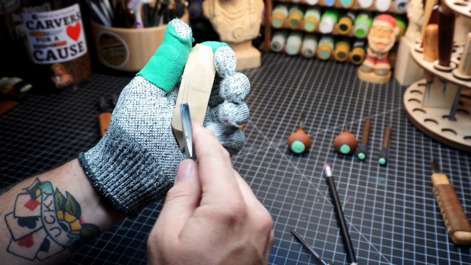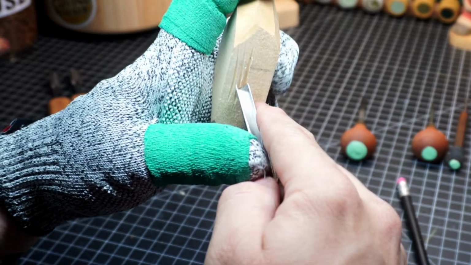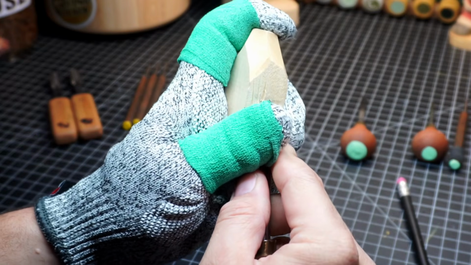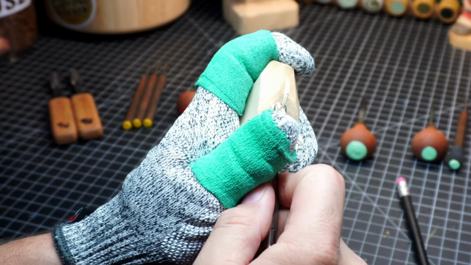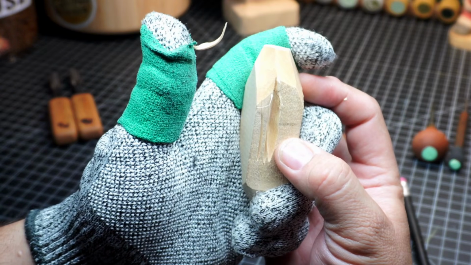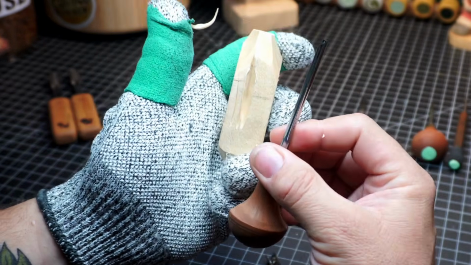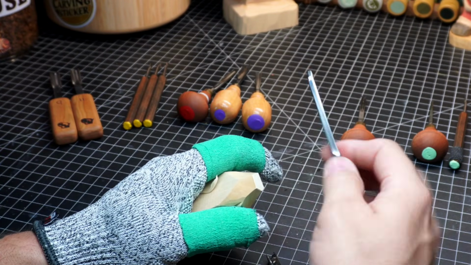But with this larger V-tool, I can also go in here and go deeper. And because it's such a deep V-tool, I can go deeper yet, and then deeper yet, and then deeper yet. And so I can make this really big gouge right there, and this little V-tool can't do that. So why would I even want a little V-tool?